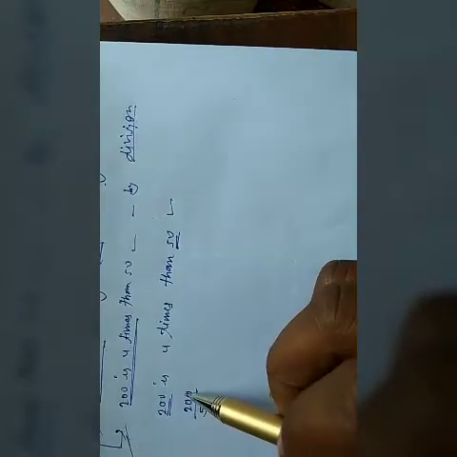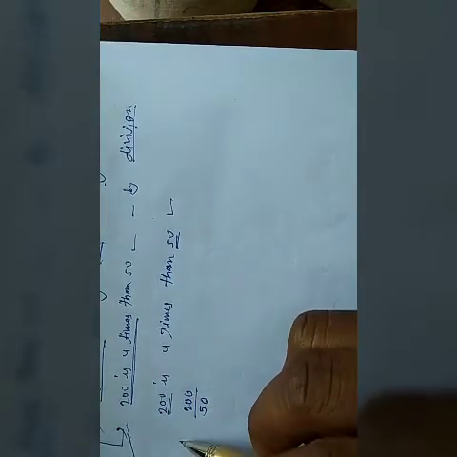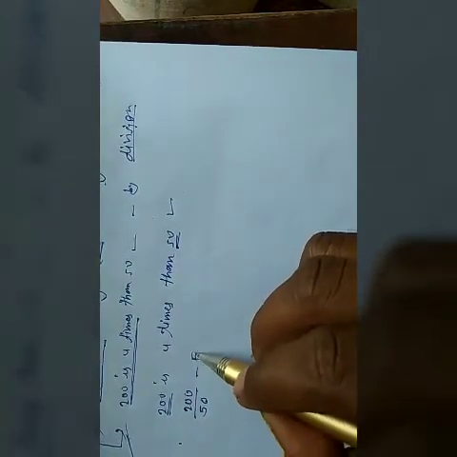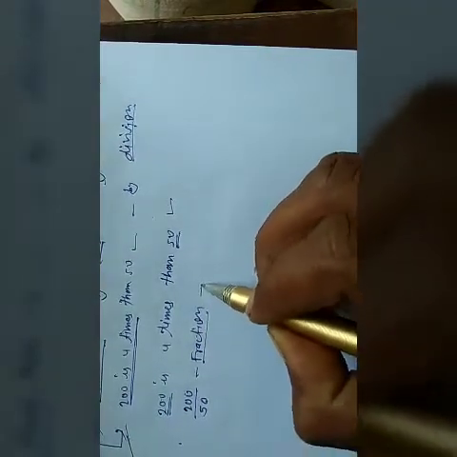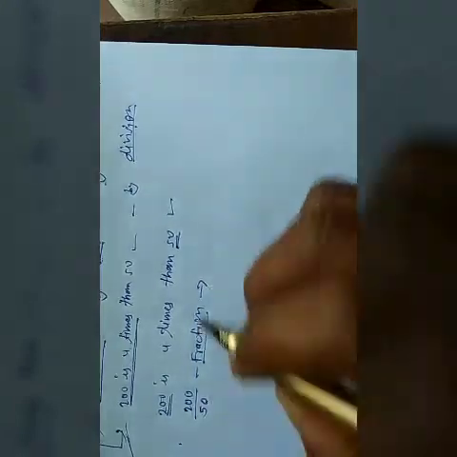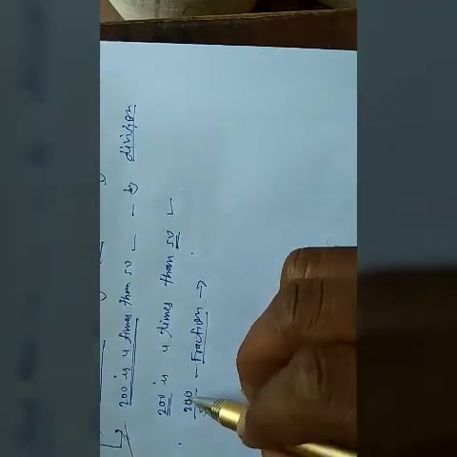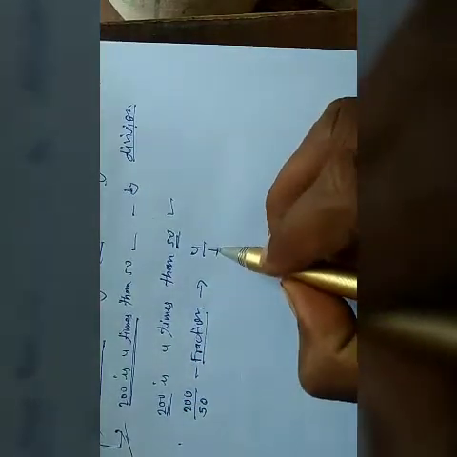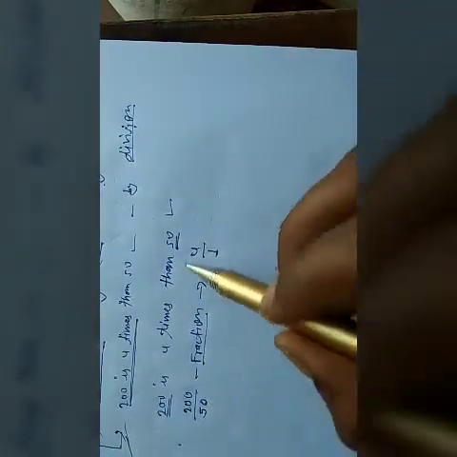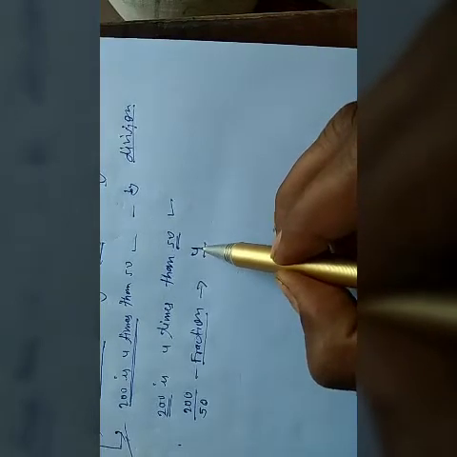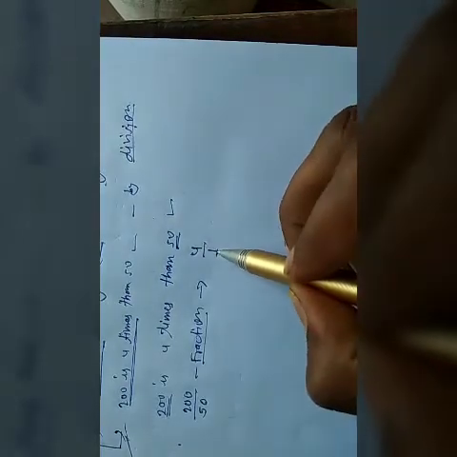So 200 by 50 is simply a fraction. When we convert this fraction to its lowest term, we find 4 upon 1.